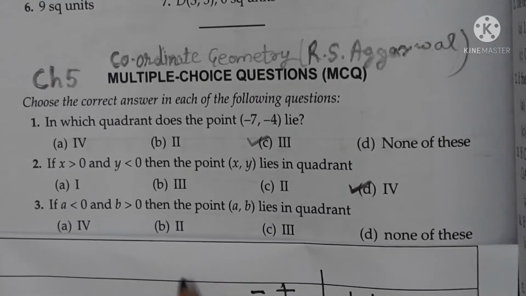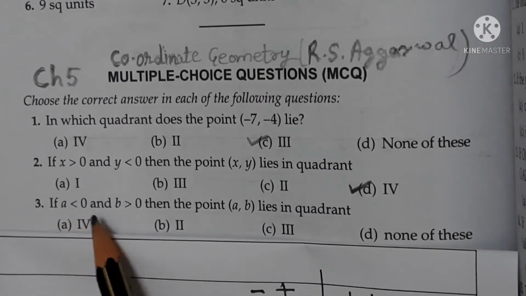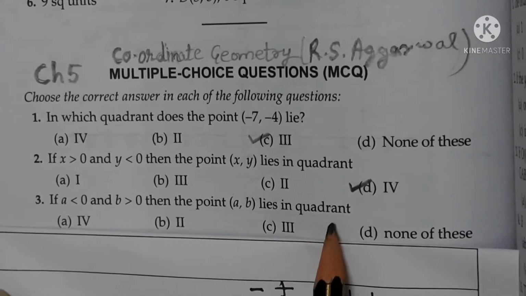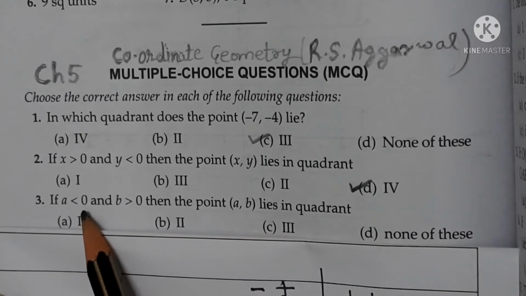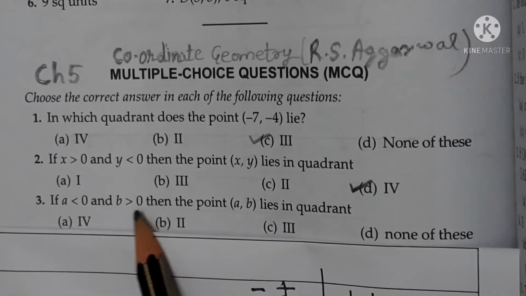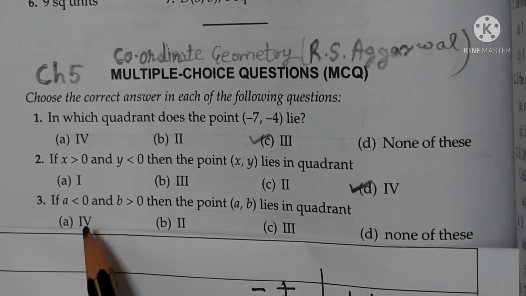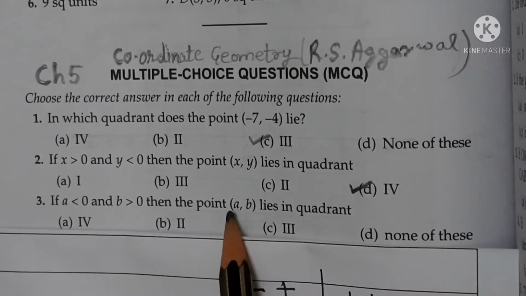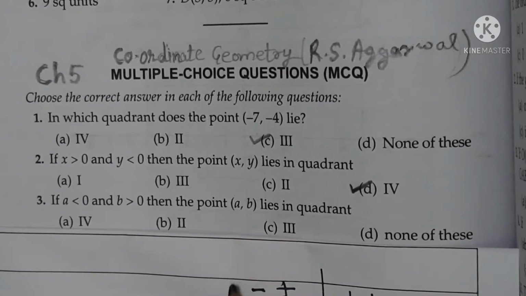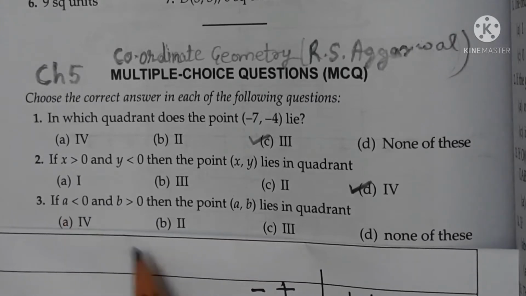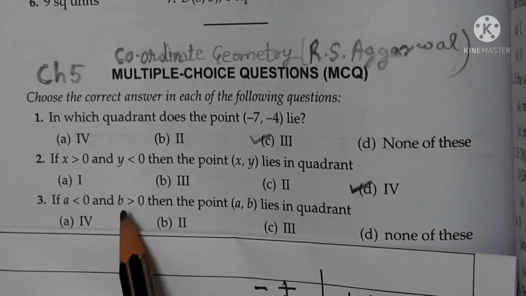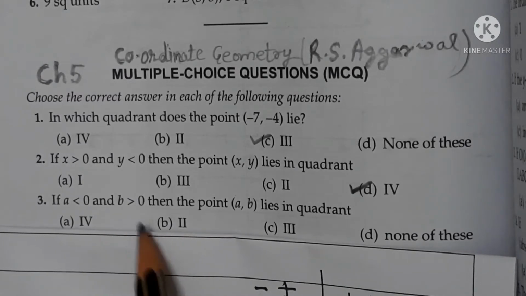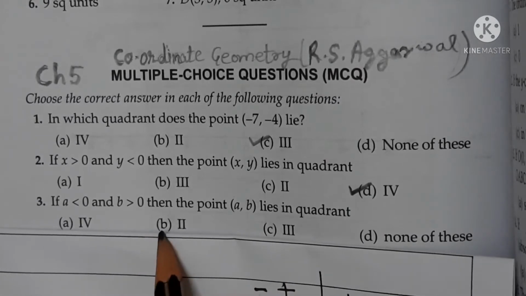Next, a is less than 0 and b is greater than 0. Then the point (a, b) lies in which quadrant? a less than 0 means a is negative, and b is positive because b is greater than 0. In (a, b), a is the abscissa and b is the ordinate. Abscissa means x coordinate, so the x coordinate is negative, and the y coordinate, the ordinate, is positive. Second quadrant. Option B is correct.